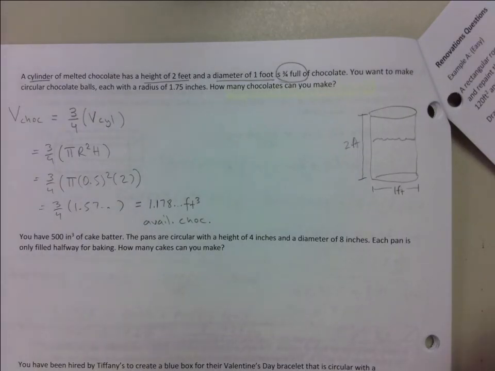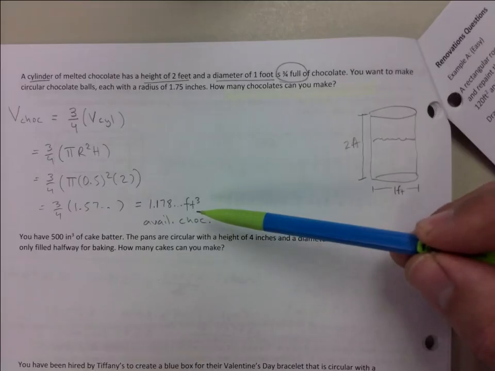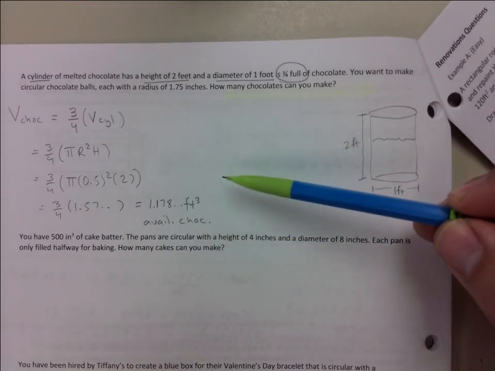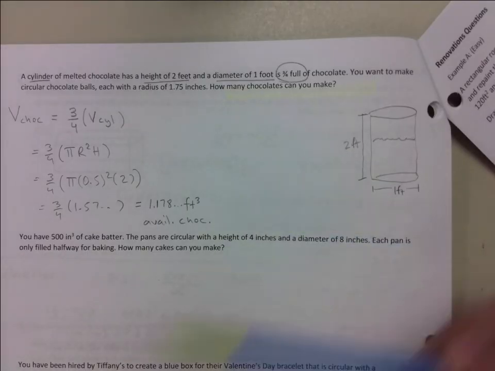You should start to foresee things like what's going to happen next. I'm going to figure out the volume of just one chocolate ball. Like how much volume do I need for one ball? What shape are you thinking of? Sphere. I could say, hey, we're making chocolates that look like a hemisphere. Okay, that's half a sphere. Got it. I have a formula for that.